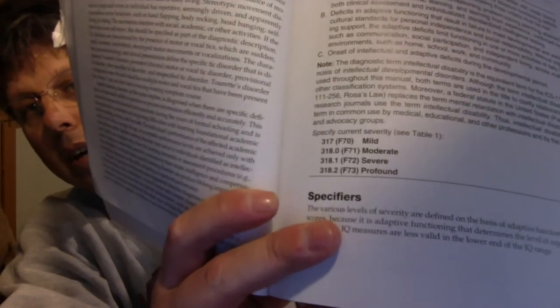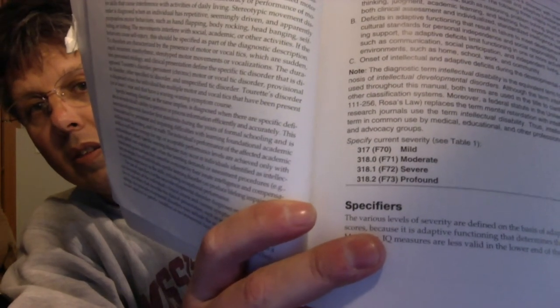And then there's three kinds. And actually, here it goes. My mother works in human resources at a home in Rural Hall, North Carolina, which is near Winston-Salem, Kernersville, where I grew up. And now she works with a population that can't care for themselves. So I go to page 31, and my mother works for people that have what's called 318.2 F73 profound intellectual developmental disorder. So intellectual developmental disorder, and you've got four levels.